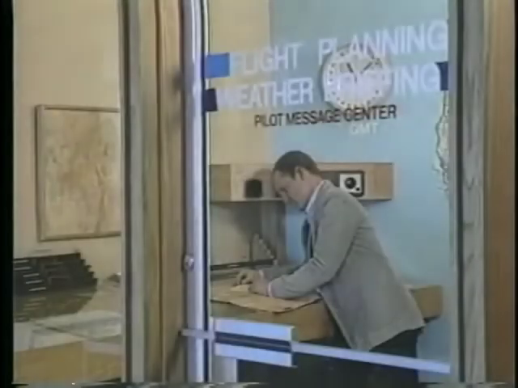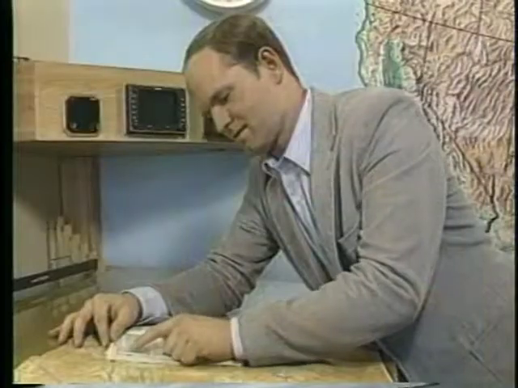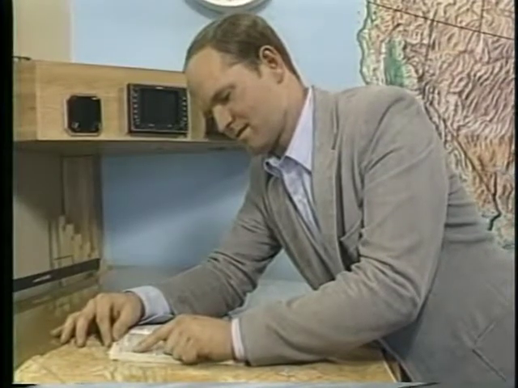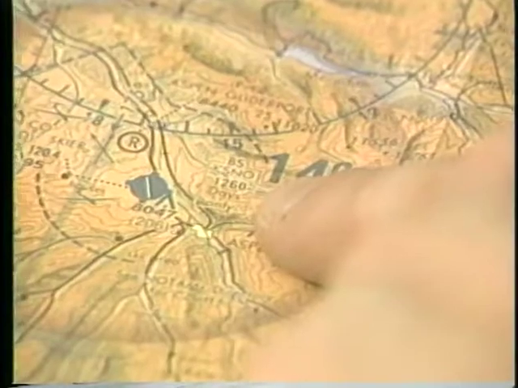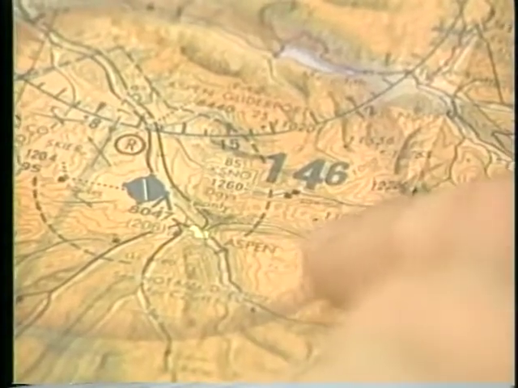In addition, before landing at any new airport, check the airport facility directory for runway information. This will include the length, width, and if appropriate, the slope of the runway. Checking the contour lines on a sectional chart will also give you an idea about the slope of the surrounding terrain. Closely spaced contour lines indicate steeper terrain.